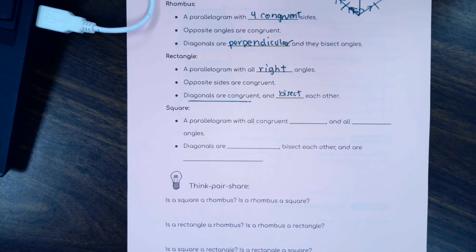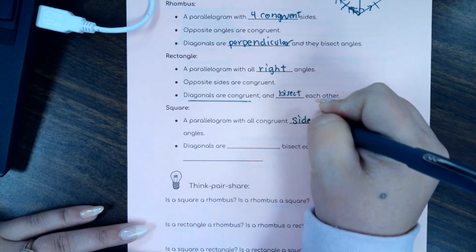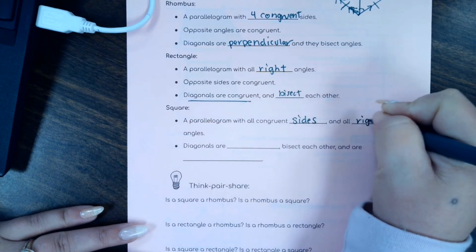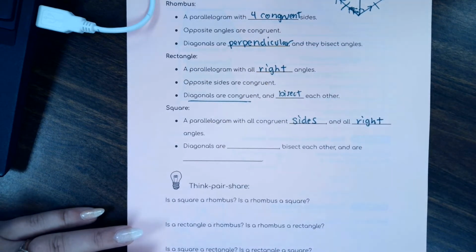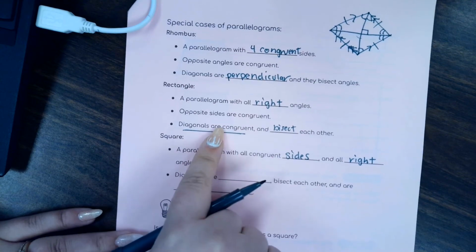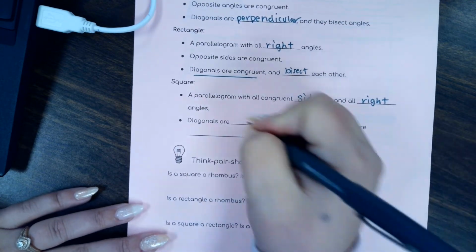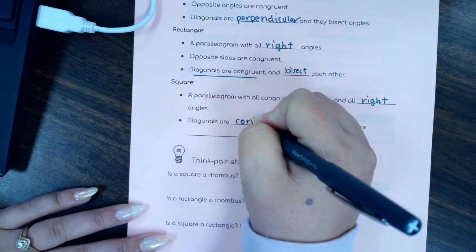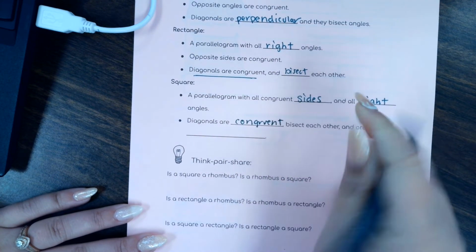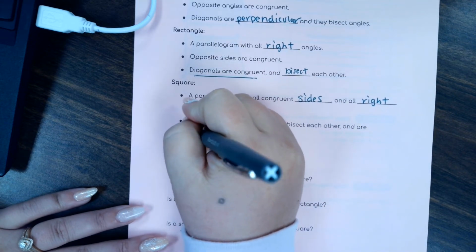Next, we've got a square. A square is a parallelogram with all 4 congruent sides and all right angles. So that means a square is both a rectangle and a rhombus. So that means diagonals are congruent. They bisect each other since it's a parallelogram, and they are perpendicular.